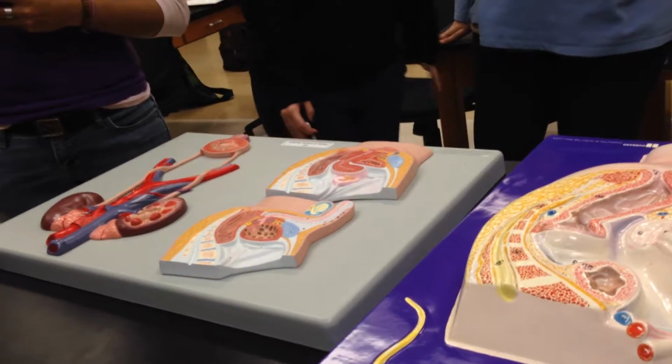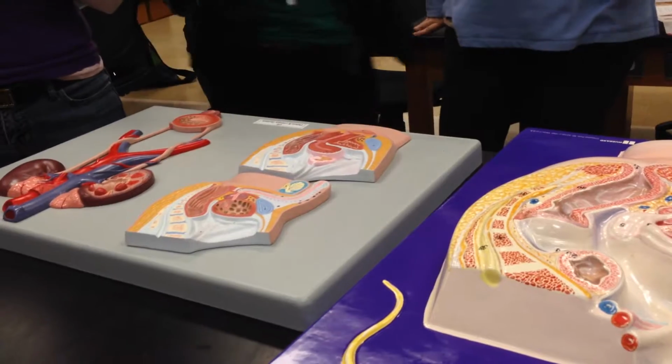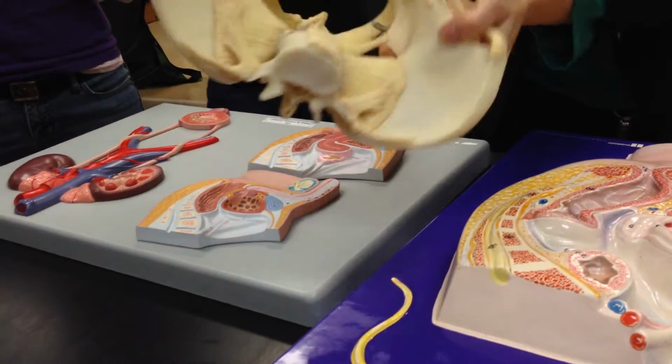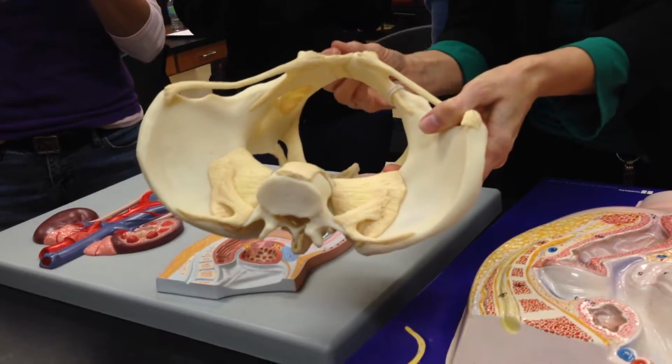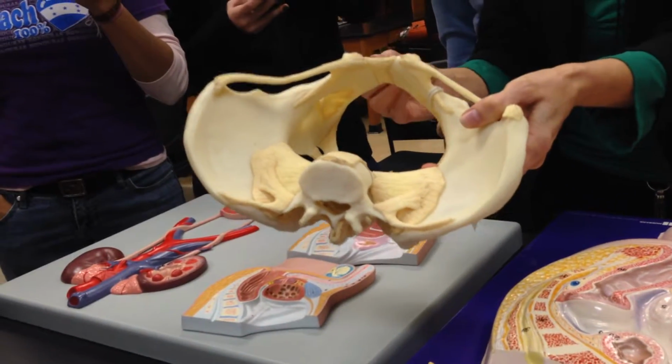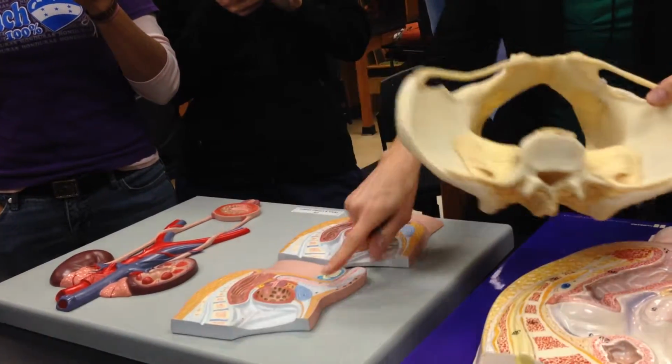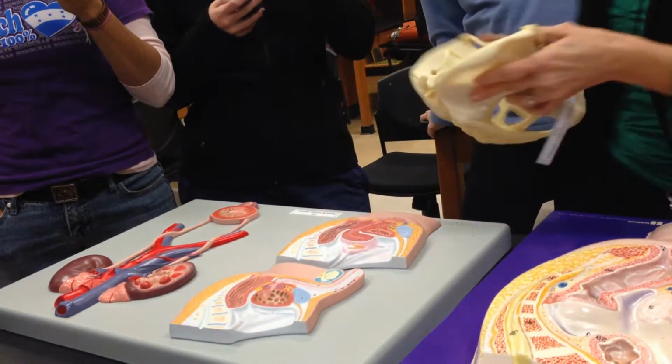So the bone thing is the pubic symphysis. Everybody remember with our coccyx right here, this structure made up of fibrocartilage? This is the pubic symphysis. So that's what this is right here. Okay?